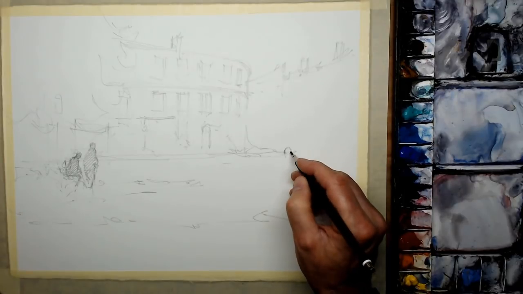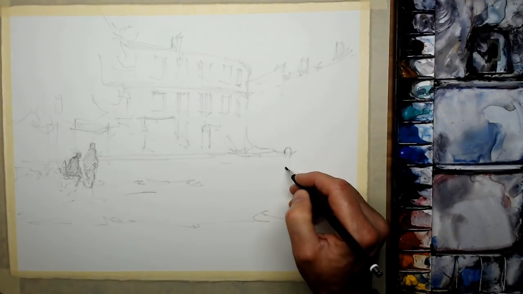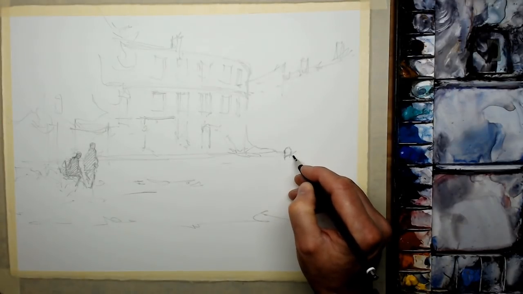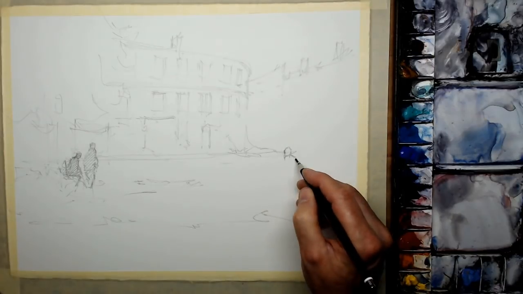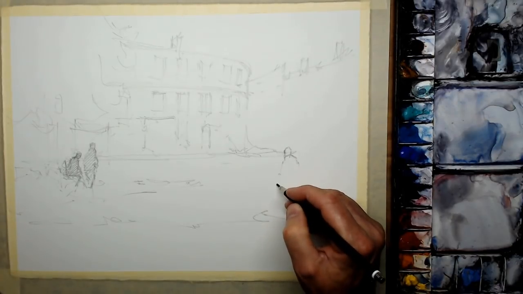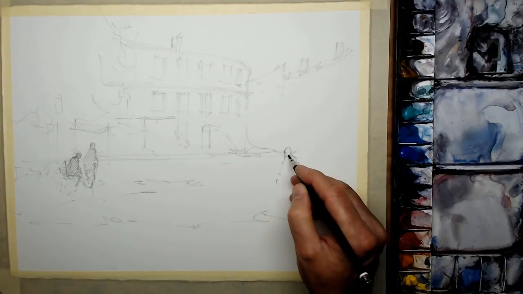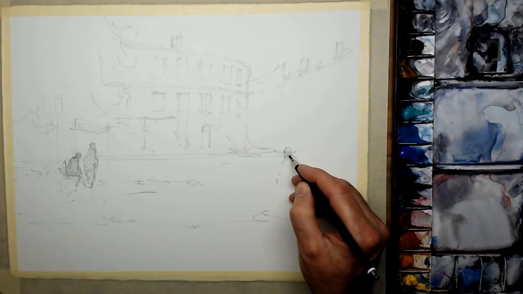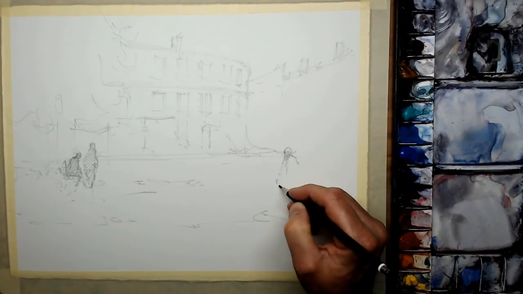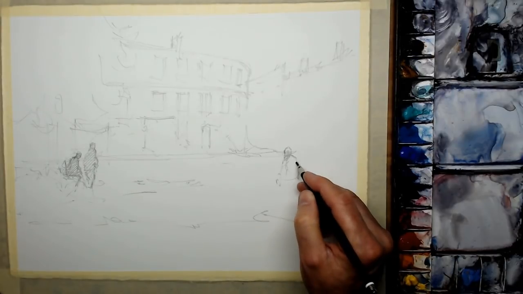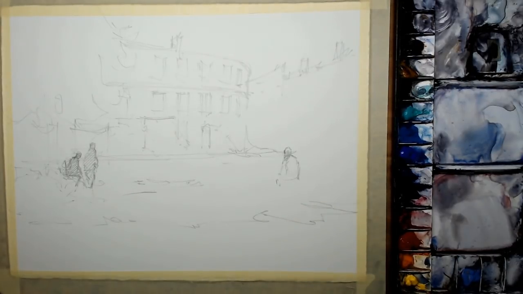Now, thinking about composition and the balance of the picture, and focal points as well. Here is a figure, my main figure, which I was thinking, is that figure going to be walking away from us or coming towards us? Well, a simple little bit of cross hatching there over the face has decided it for me.